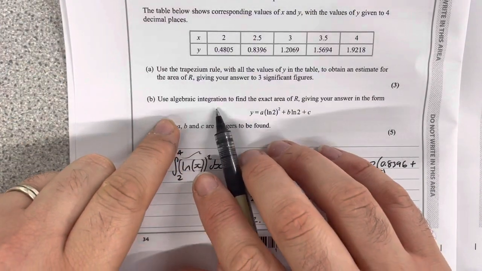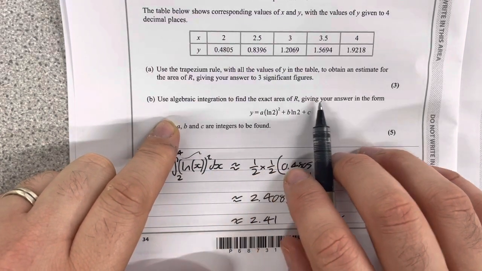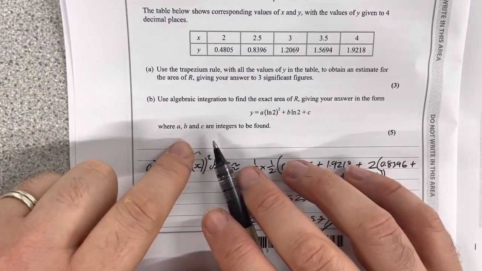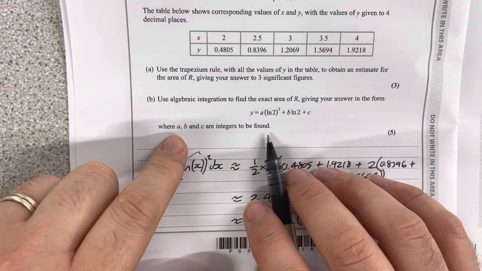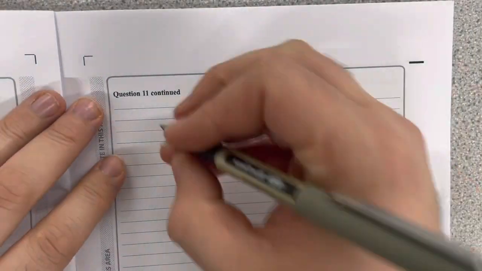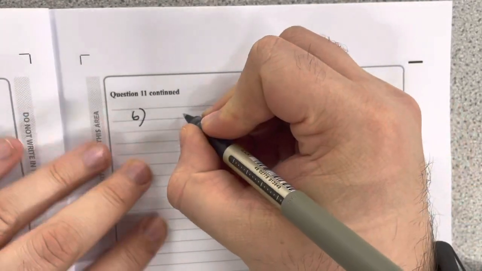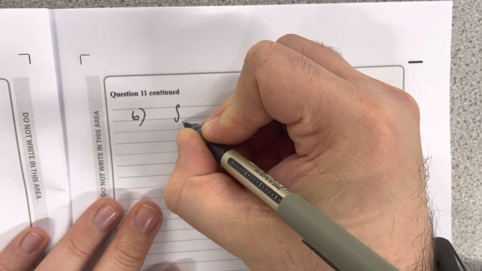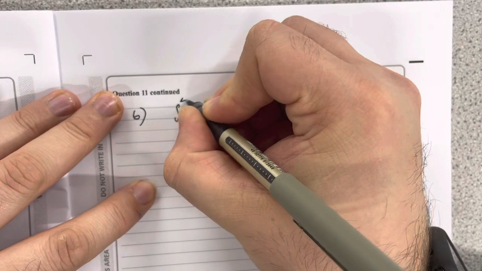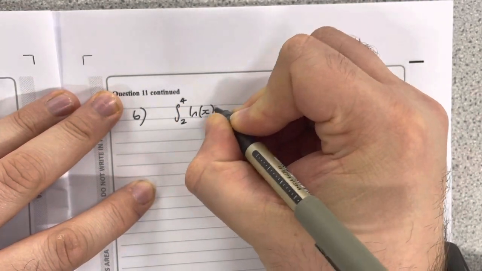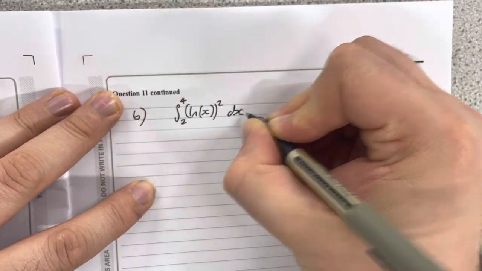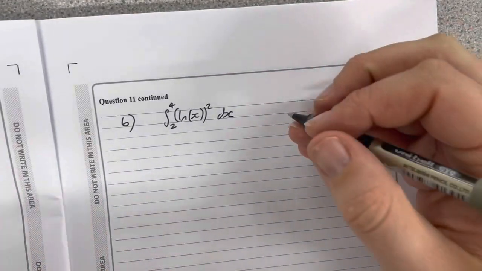Use algebraic integration to find the exact area of R, giving your answer in the form this thing, where a, b, and c are integers to be found. Okay, so the integral of log x squared, 2 to 4. Now what I'm going to do is I'm going to do it by parts.